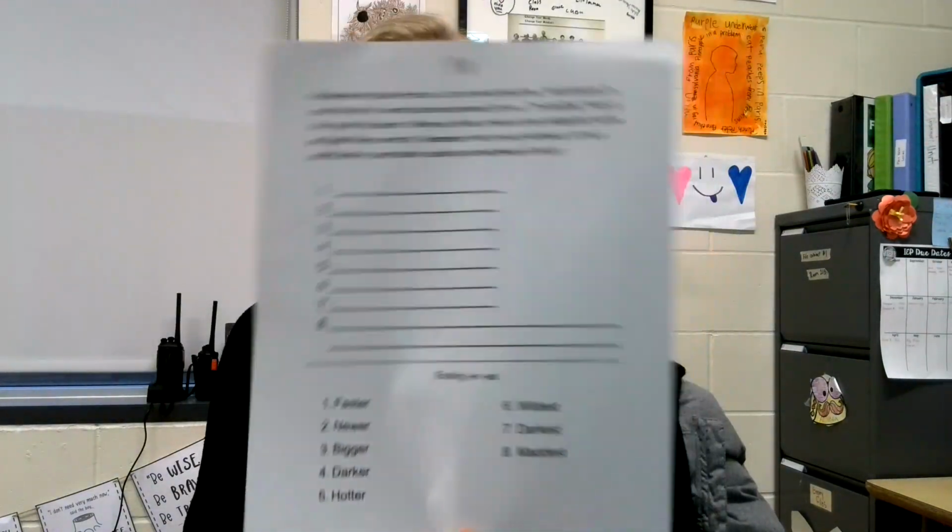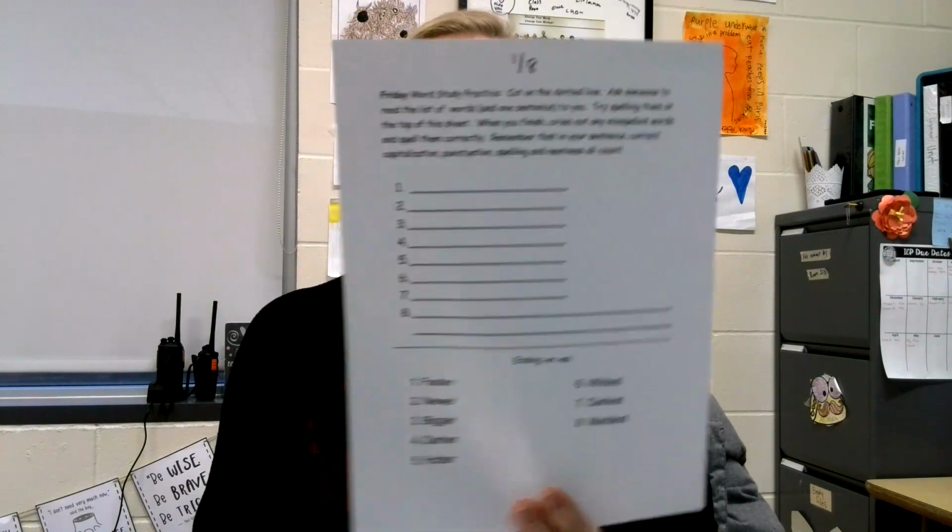First thing that you need to be doing, besides reading for 20 minutes, is doing your Friday word study. We've done these almost every week. Cut on the dotted line and write them down. I'm going to read the words once right now. If you don't want to listen, just skip forward.